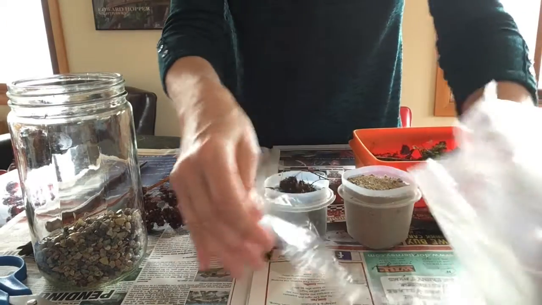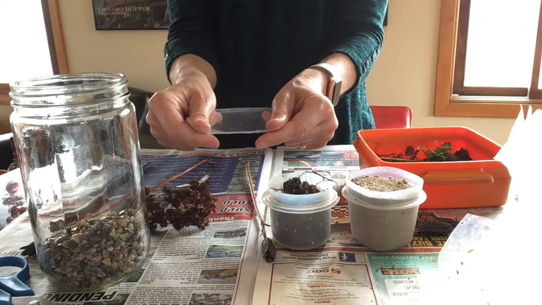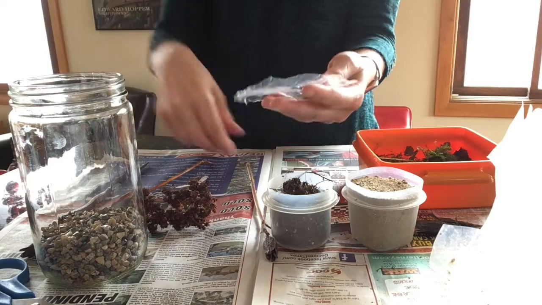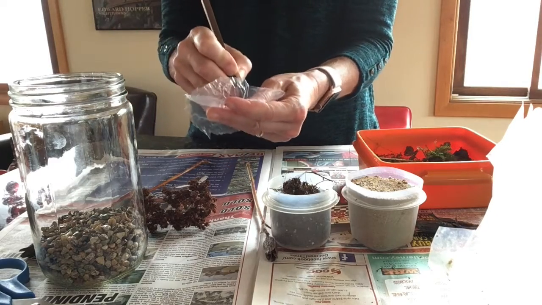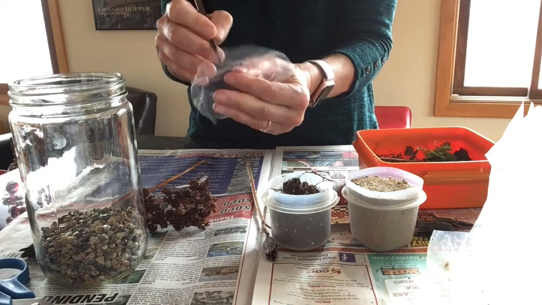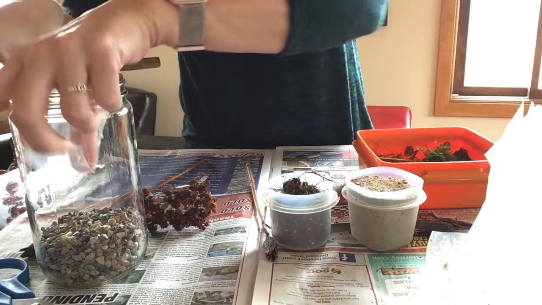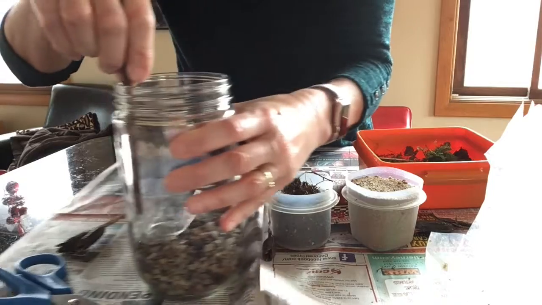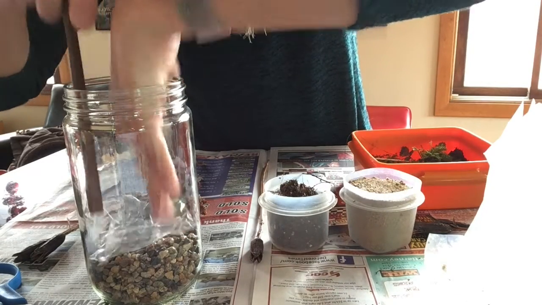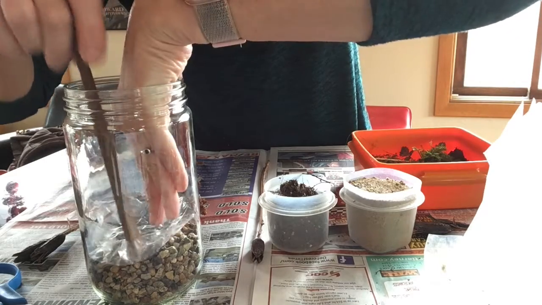Then one thing you need here is a piece of plastic, because the next thing that goes in is sand, and you don't want the sand to filter down into the gravel. So you can just put a few holes, because we want the water to drain. I'll put this down in there, and I want to cover that up.